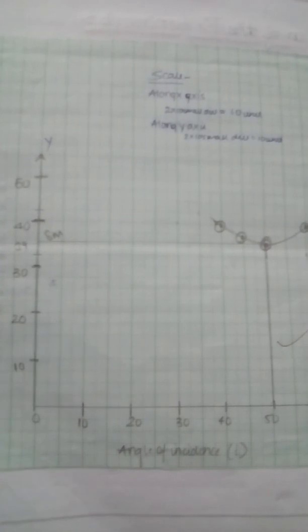I hope that you are able to visualize this graph, and if not, then I'm really sorry, and from next time I will take care of this.